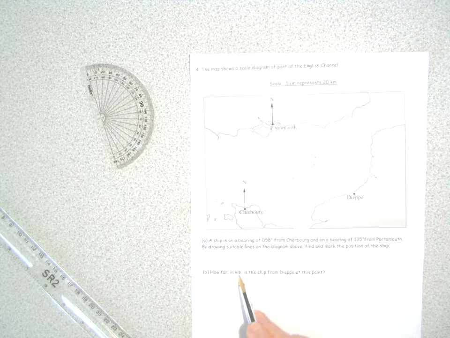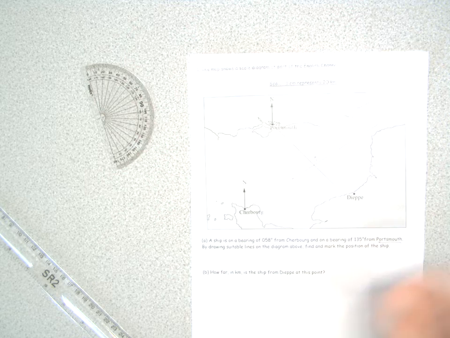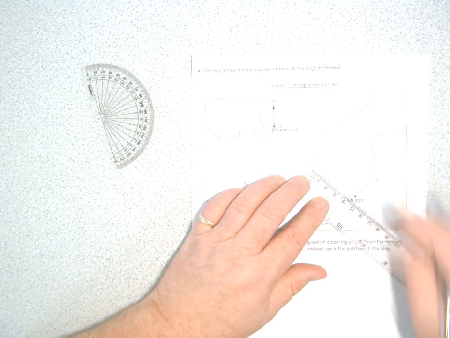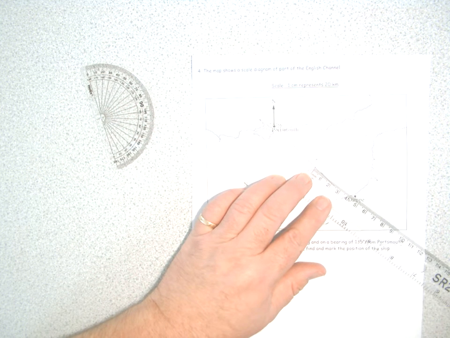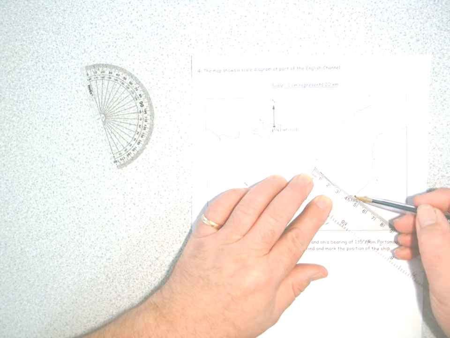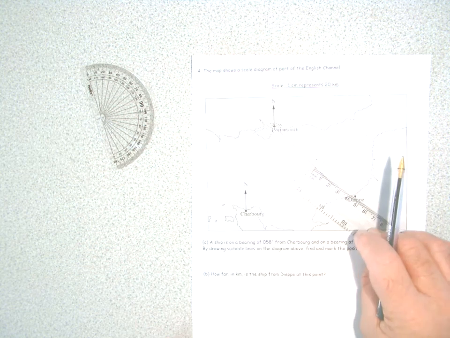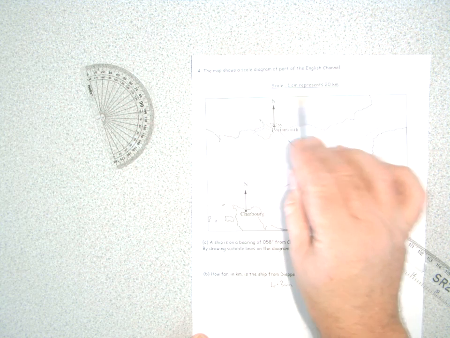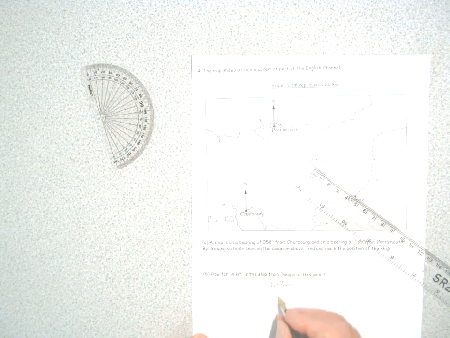Right. How far in kilometres is the ship from Dieppe? So with my ruler I measure the ship to Dieppe, and that's 4.3 centimetres. But 1 centimetre represents 20 kilometres, so the distance is 4.3 times 20, and that'll be in kilometres, and that gives me 86 kilometres.